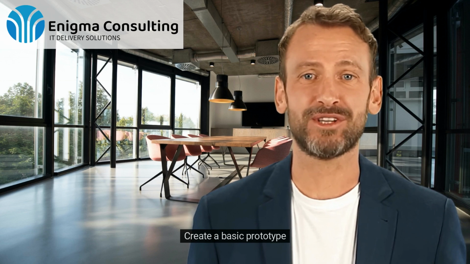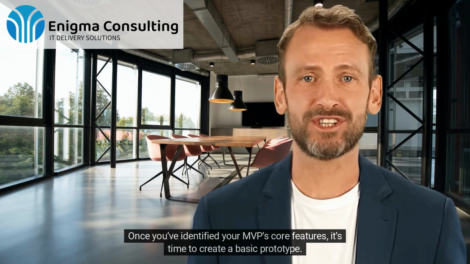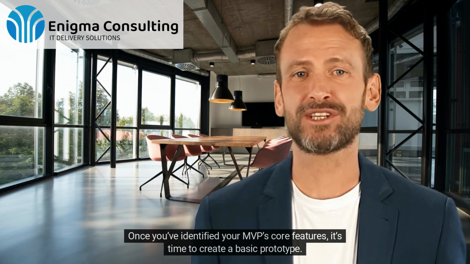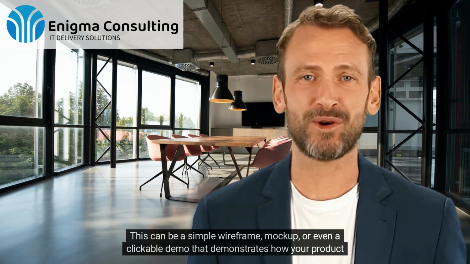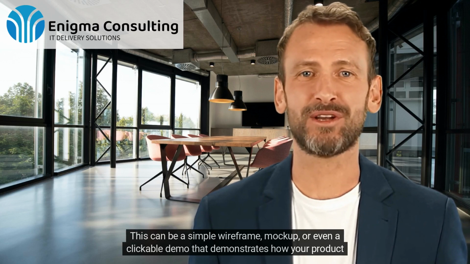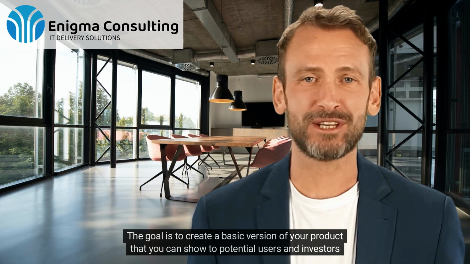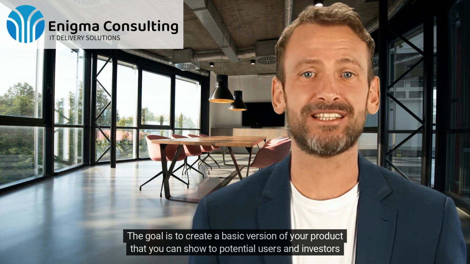Create a basic prototype. Once you've identified your MVP's core features, it's time to create a basic prototype. This can be a simple wireframe, mock-up, or even a clickable demo that demonstrates how your product will work. The goal is to create a basic version of your product that you can show to potential users and investors to get feedback.